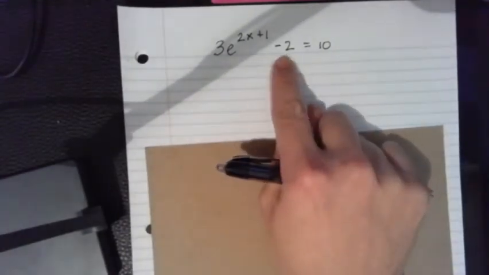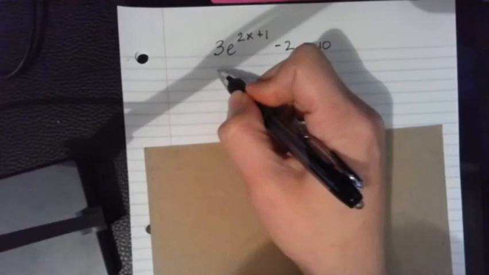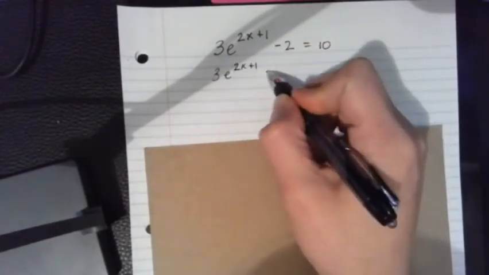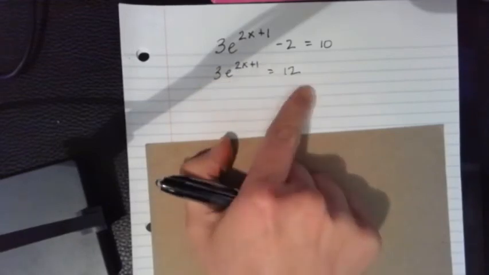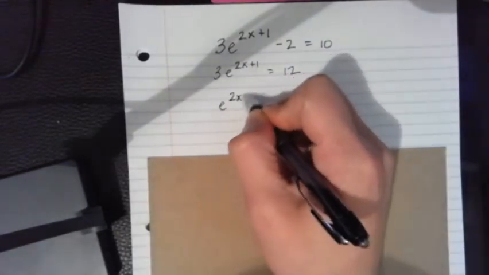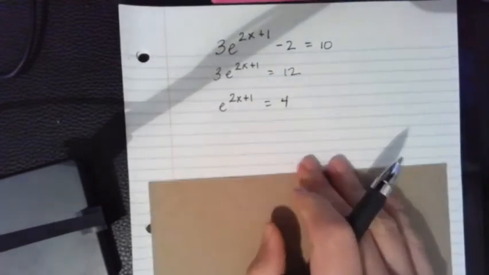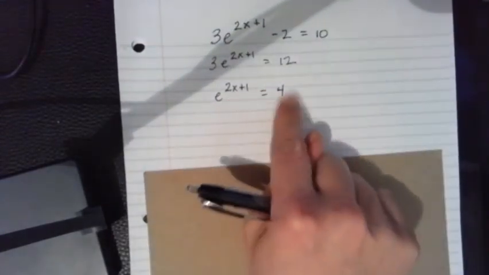This negative 2 here has nothing to do with this exponent, okay? But before I can really work with this, what I don't have is just a number with an exponent equal to some number. So let's use algebra to move stuff away. I can add 2 to both sides to clear this 2. So that would give me 3e to the 2x plus 1 equals 12. And then I want to get rid of this 3, and I can do that with division on both sides. So 12 divided by 3 is 4. So I have e to the 2x plus 1 equals 4. Now I have a number with an exponent equal to some number. I can use a logarithm to continue solving this.